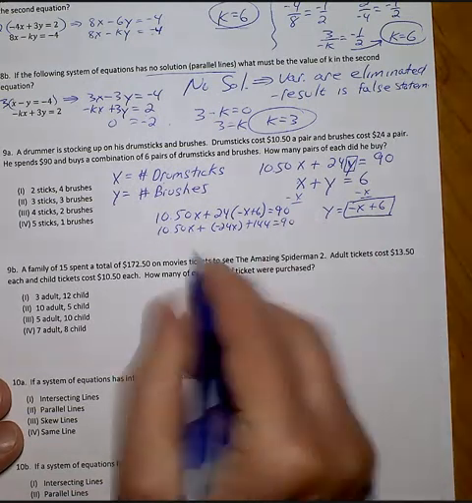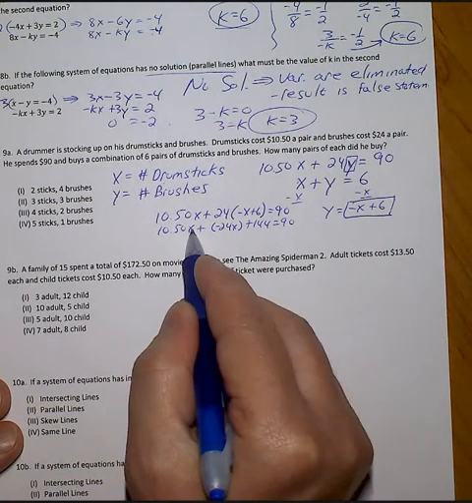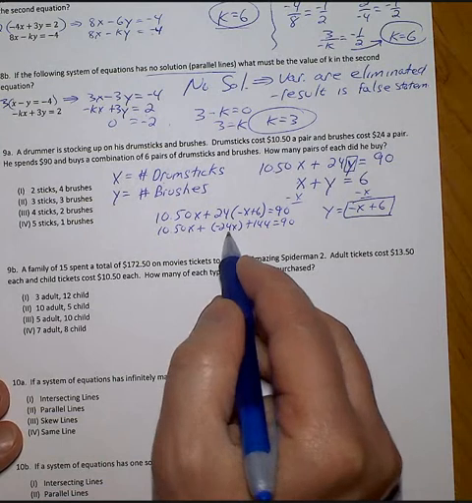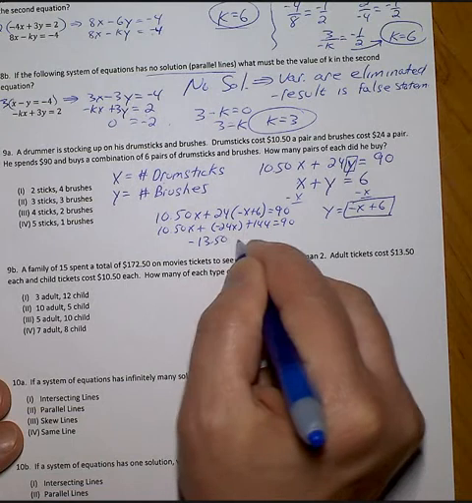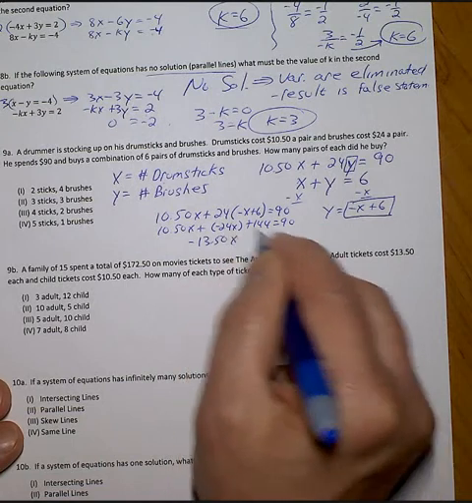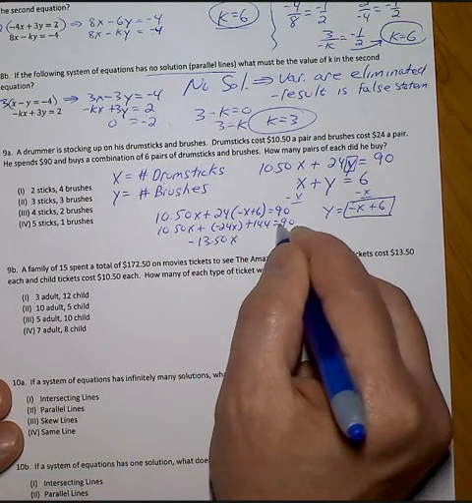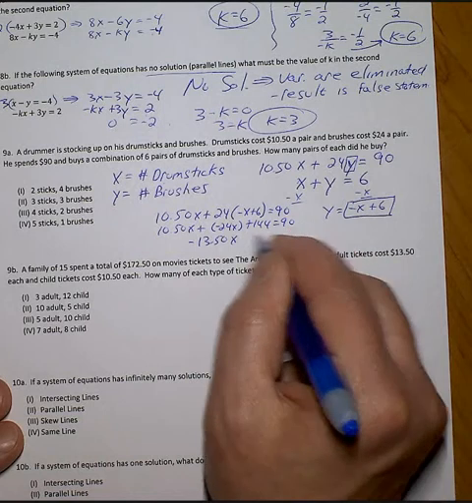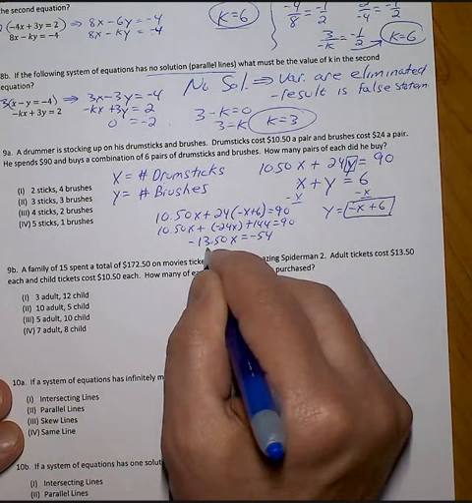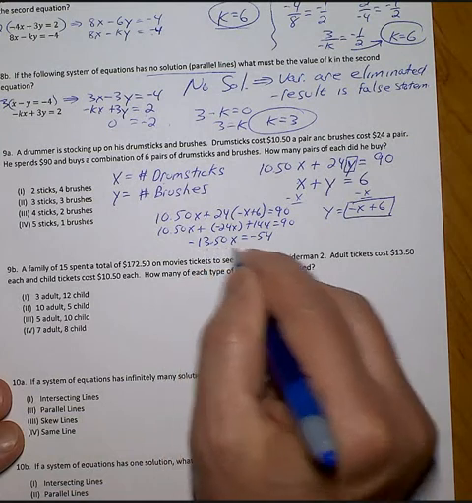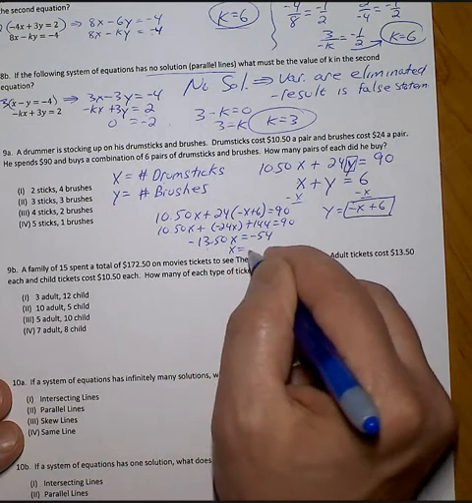So I get 10.5x minus 24x, which is going to give me negative 13.5x. I'm going to subtract 144 over. I get that equals negative 54. Divide by negative 13.5, and I get x equals 4.